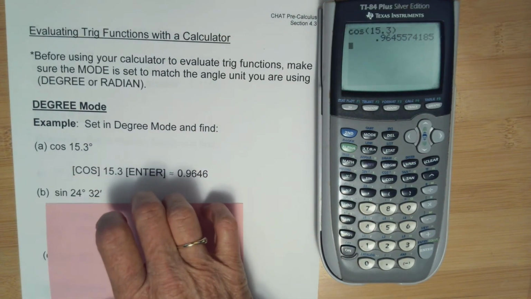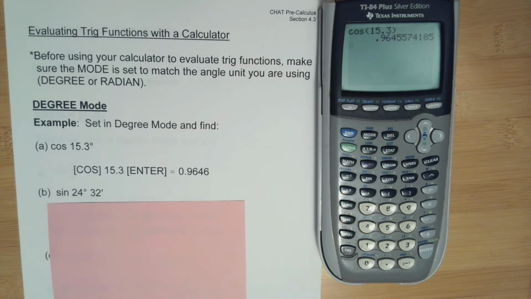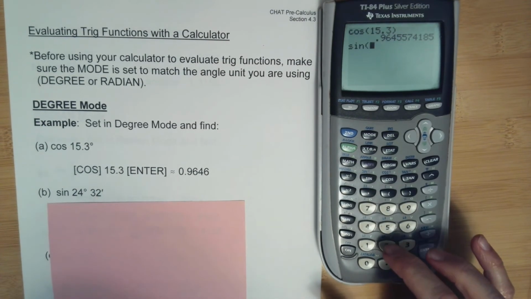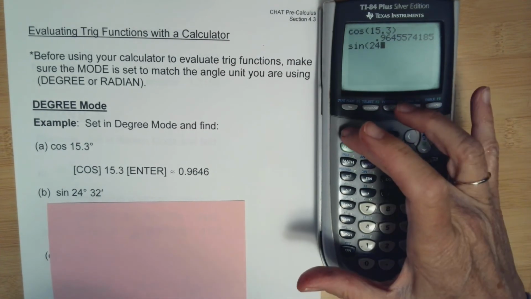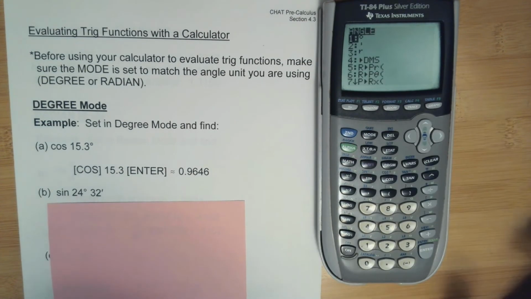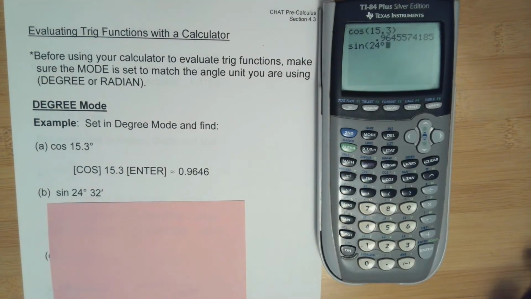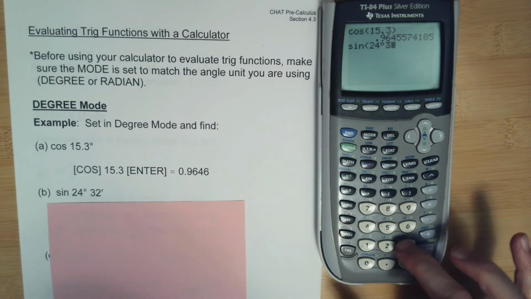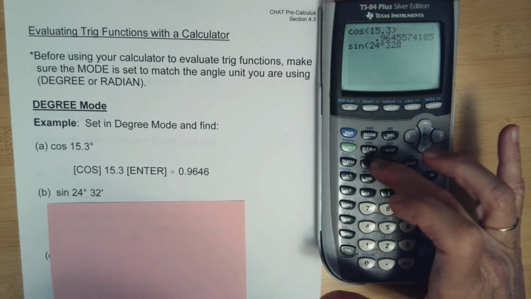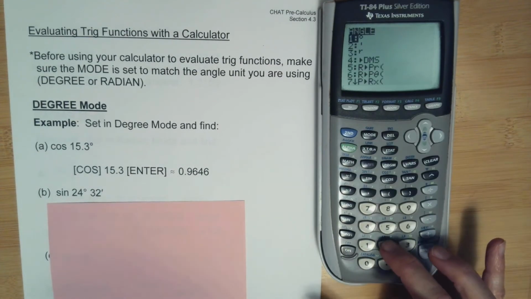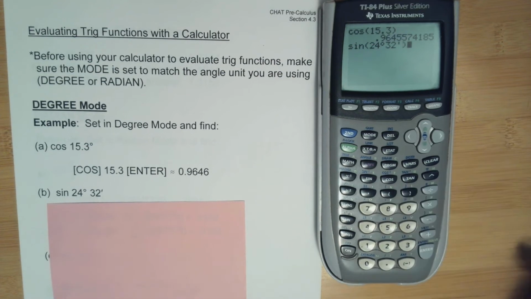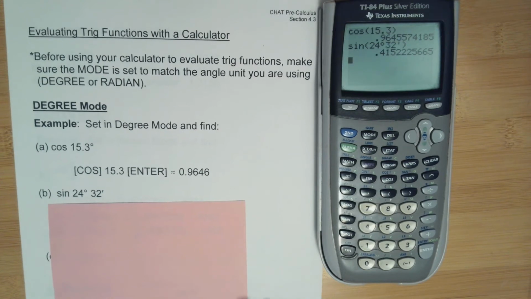The next one is the sine of 24 degrees 32 minutes. So we're going to type sine. We're going to need 24 degrees, so 24, then you need to do second and your angle menu to put in the degree. Then we're going to type in 32 minutes, again, second angle. Number 2 is the minutes. I'm going to close the parentheses, hit enter, and my answer is going to be 0.4152.